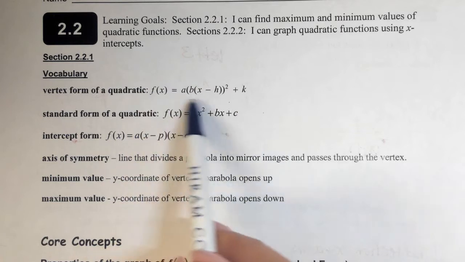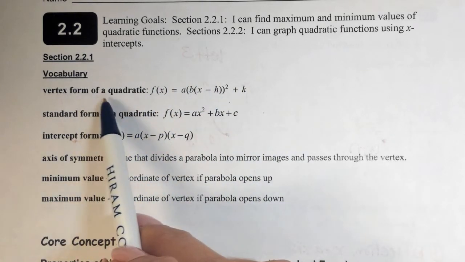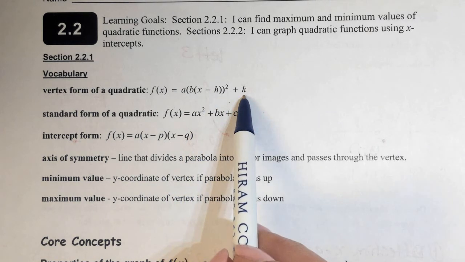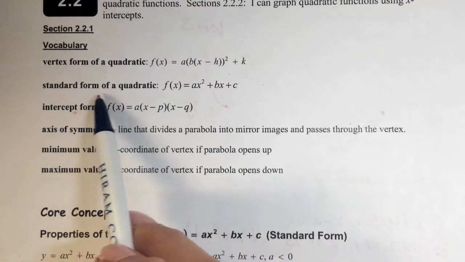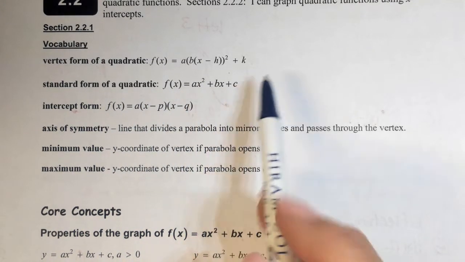This is the form that we talked about in section 2.1. This is called the vertex form. We know that the vertex is always going to be this (h, k) value. We also have the standard form, which is ax squared plus bx plus c.